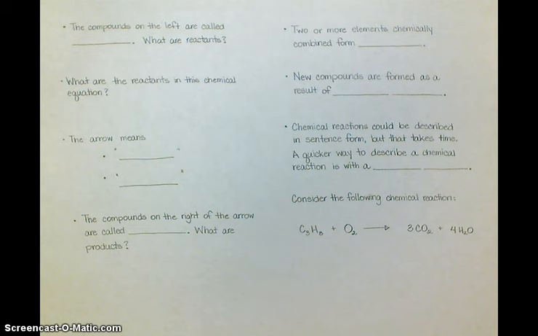Two or more elements chemically combined form molecules or compounds. New compounds are formed as a result of chemical reactions. Chemical reactions could be described in sentence form, but that takes time and you'd have to use a lot of words. A quicker way to describe a chemical reaction is with a chemical equation.